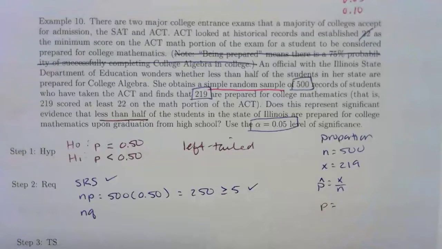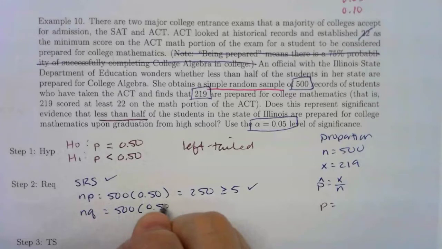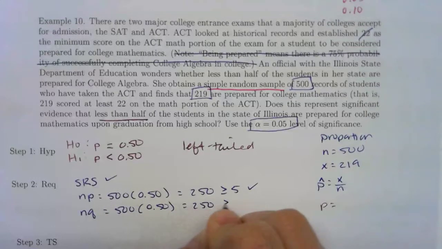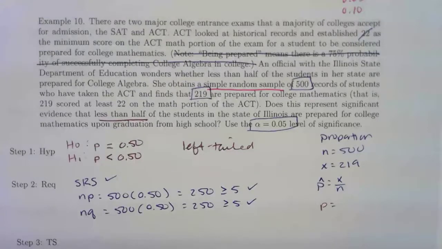That's definitely greater than 5. And then n times q. So again, n is 500 and q is 1 minus p. So 1 minus 0.5 still leaves us with 0.5. And this one's good as well. So our conditions have been met. We feel very comfortable moving on.